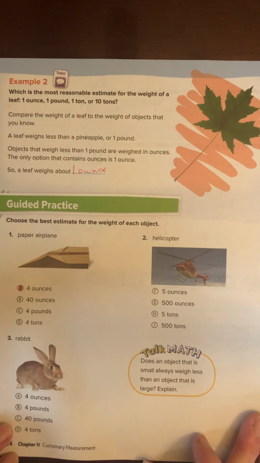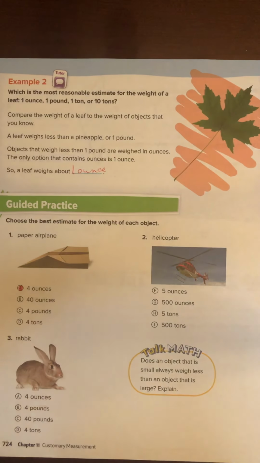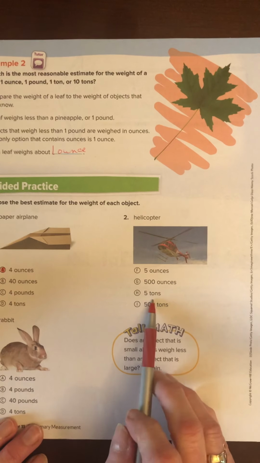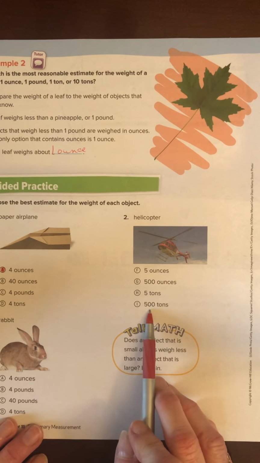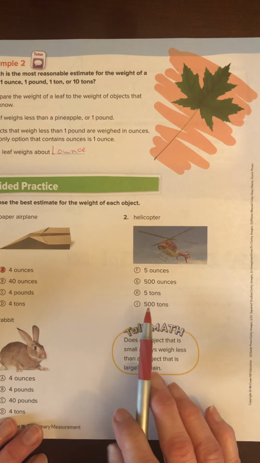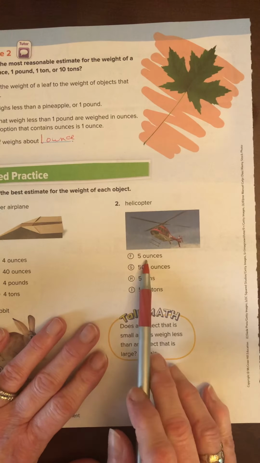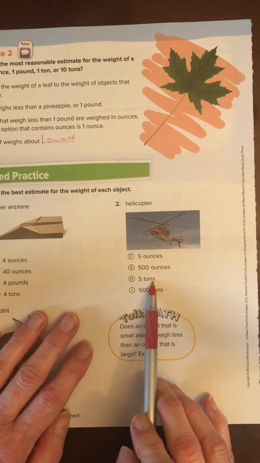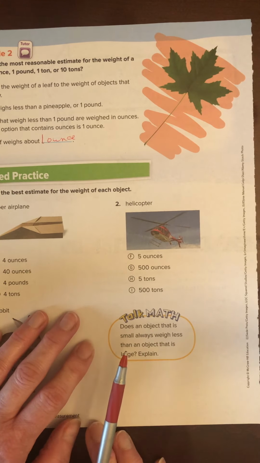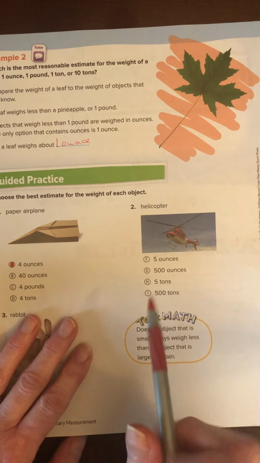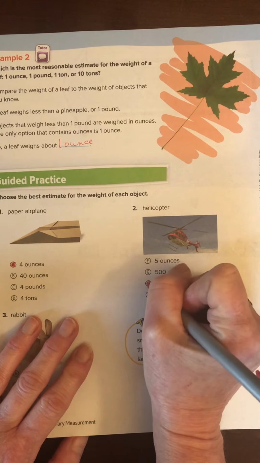Okay, number 2 is helicopter. Does a helicopter weigh 5 ounces, 500 ounces, 5 tons, or 500 tons? Okay, this is a little tricky. So a car, we said, is like 1 ton, right? So a helicopter, what do you think? We know it's not ounces, right? So we're thinking that it's either 5 tons or 500 tons. So what do you think it would be? Like 5 times the weight of a car or 500 times the weight of a car? Probably 5 tons, right, is a more reasonable estimate.